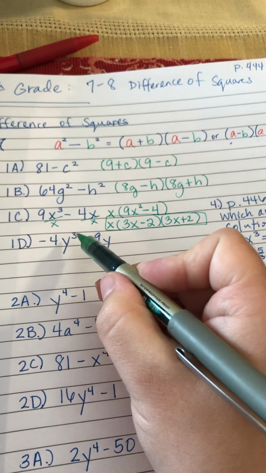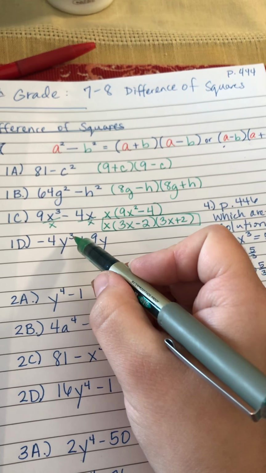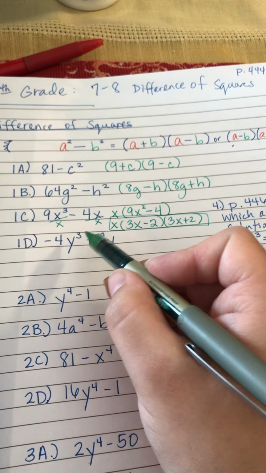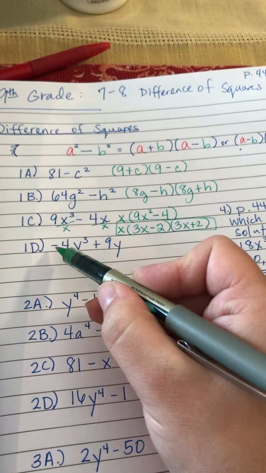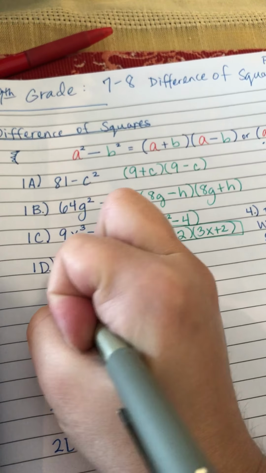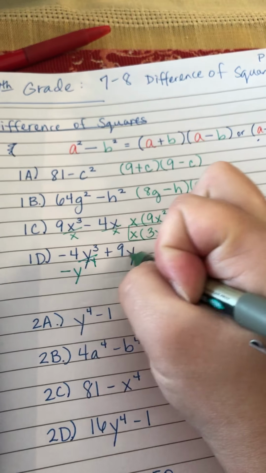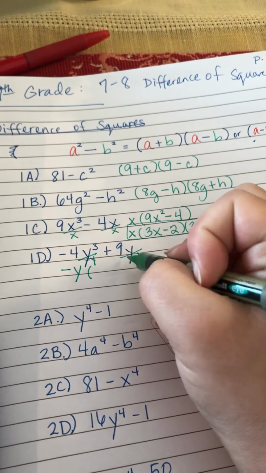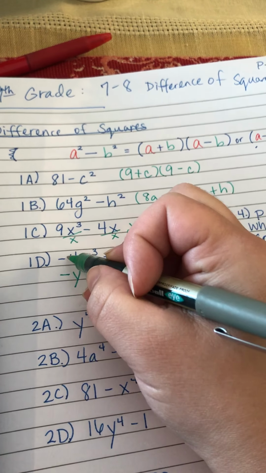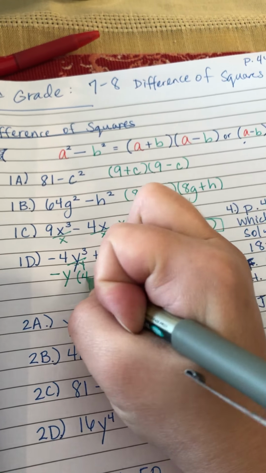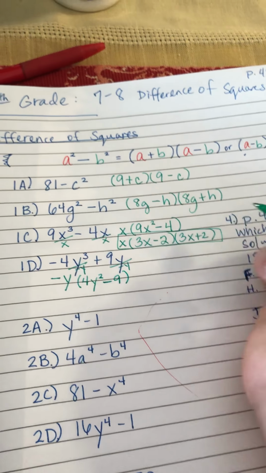Here again, I have a 3 here, so that clues me in that I need to take out a y. Also, this is a positive, and we want a difference. So because there's a minus in the front, I'm going to take out a negative sign and the y. So that when I divide by negative y in both, the positive divided by the negative will change that to a minus sign, and this will change it to a positive sign. So I'm going to have 4y squared minus 9 left over.